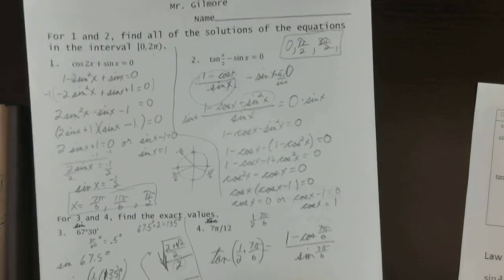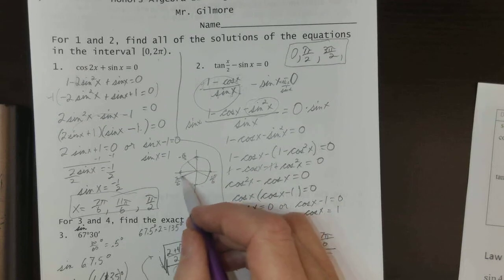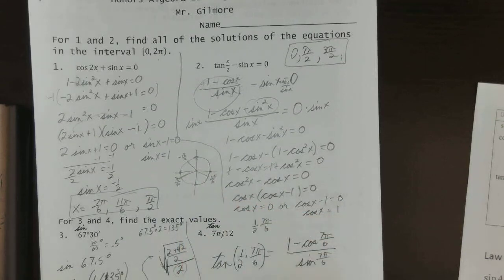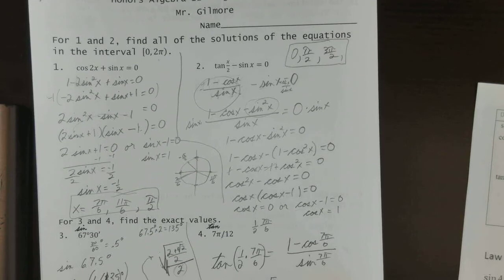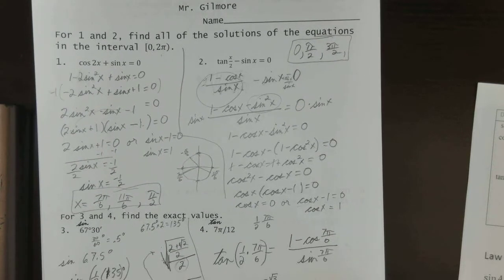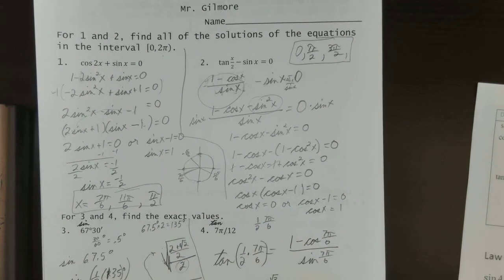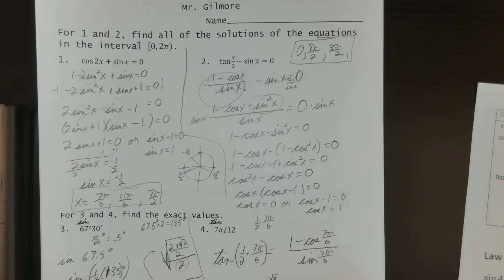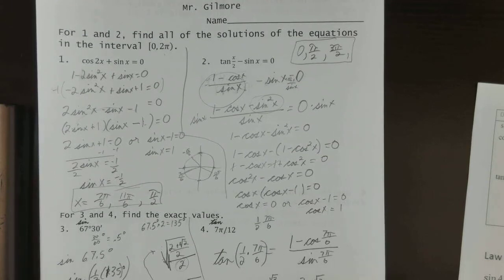And the cosine of 7 pi over 6, that's this one right here, is negative square root of 3 over 2. The sine is negative 1/2. So I got 2 over 2 plus square root of 3 over 2 over negative 1/2.